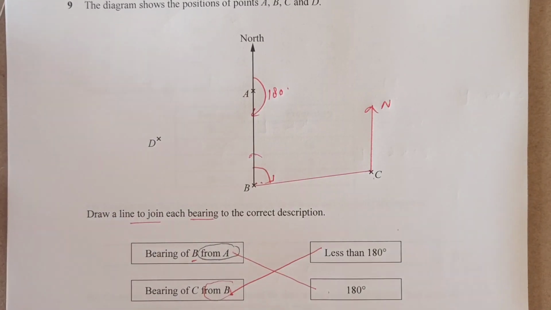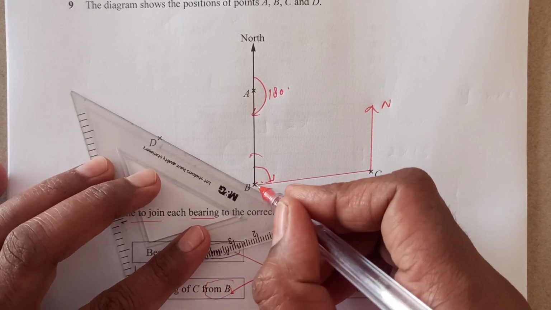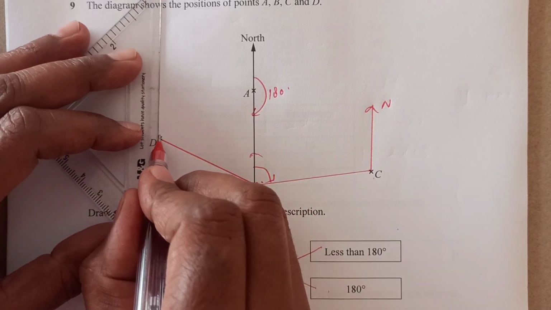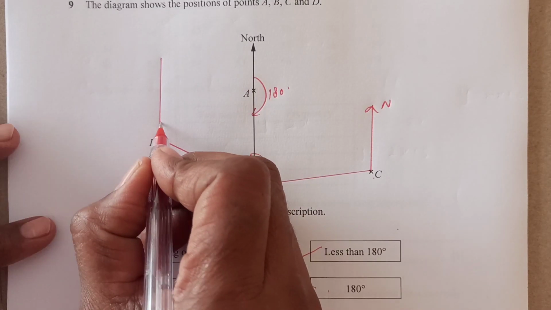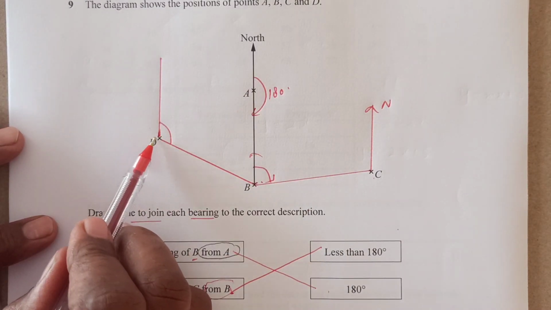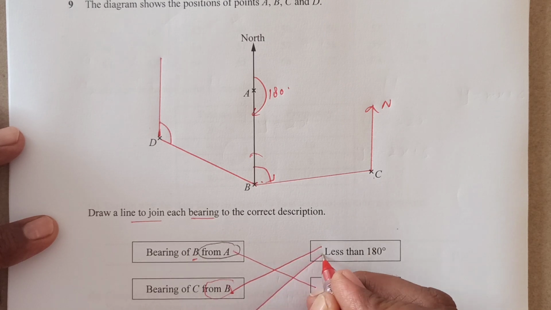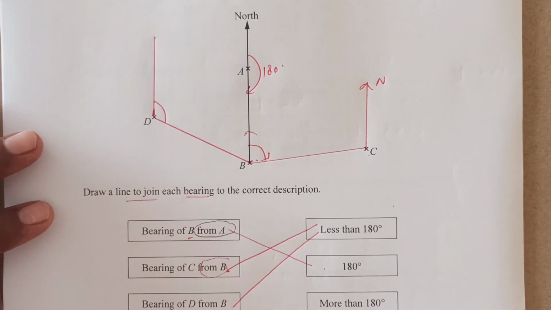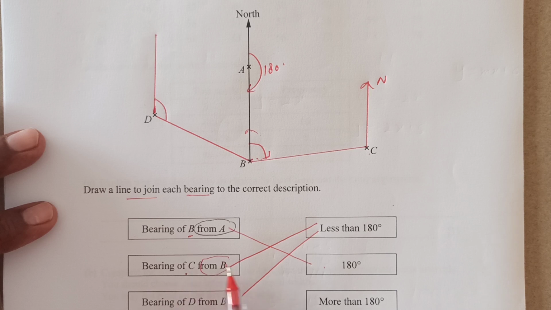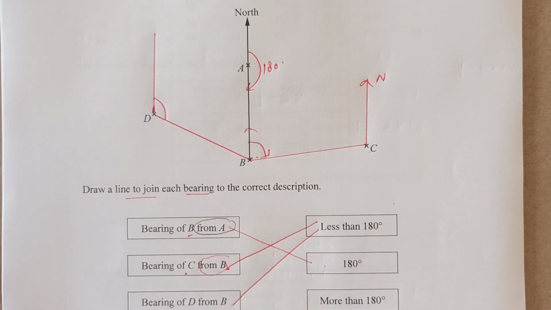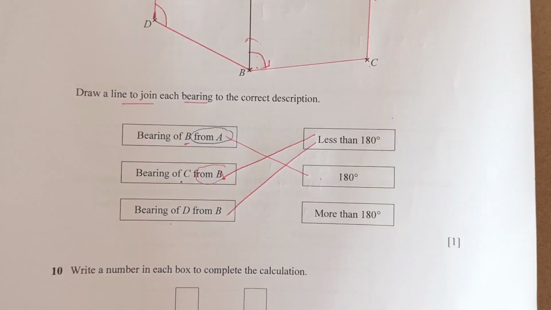Bearing of D from B. It's here. You can see this angle is greater than 90 but less than 180. So this goes here. Let me check this one. Bearing of C from B. Yeah, that's correct. So that's it for this one.